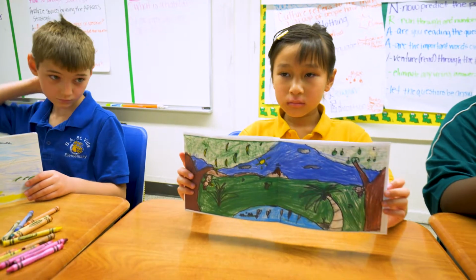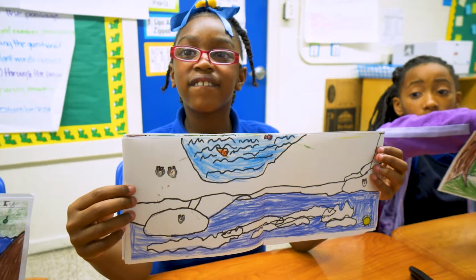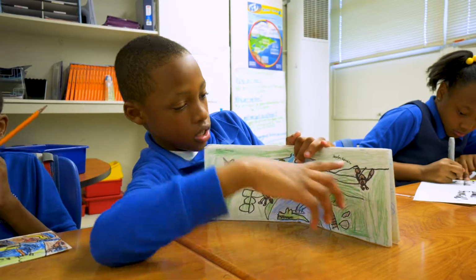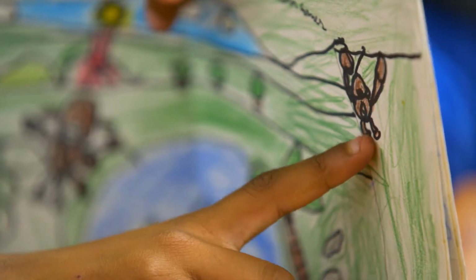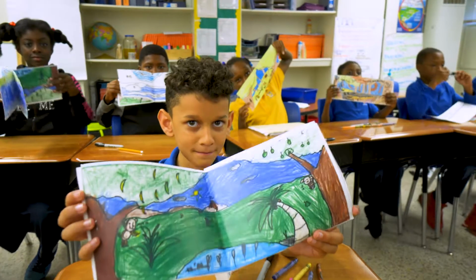I think those projects came out beautifully. I was able to see things that I didn't even know the kids were able to do. And it was very detailed.